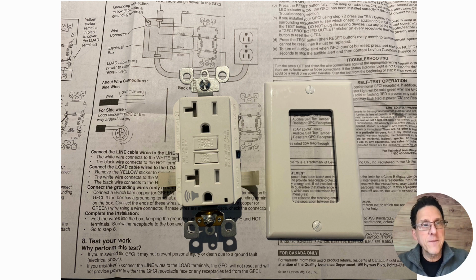And if you look on the screen, some of the instructions are up there. And one of the things, it might be a little hard to see, but just above that receptacle plate where it says troubleshooting, and just above that, I think it's item D. It says, this is as far as the use goes, press the test button and then reset every month to assure proper operation, etc. Right? That's how we're supposed to use the GFCI. Every month we're supposed to test that. So hopefully you're testing your GFCIs.